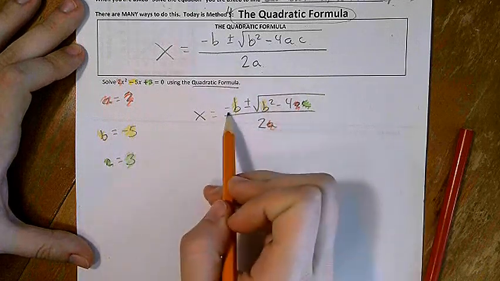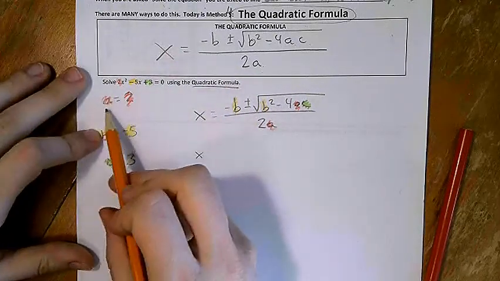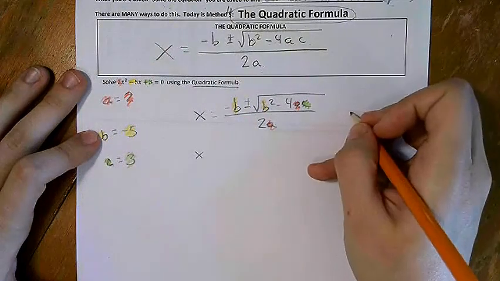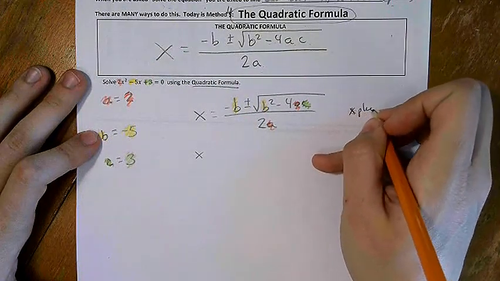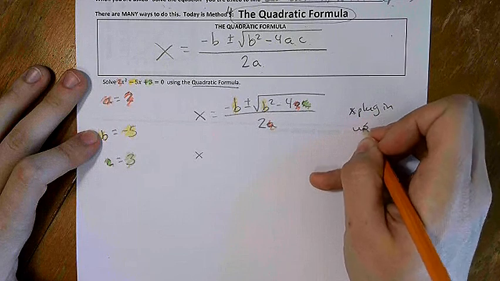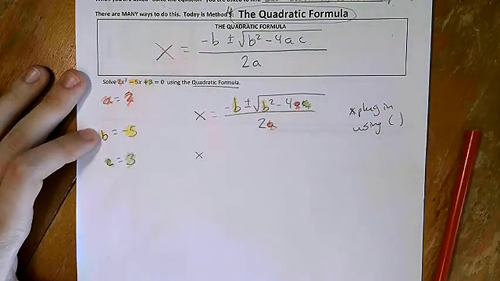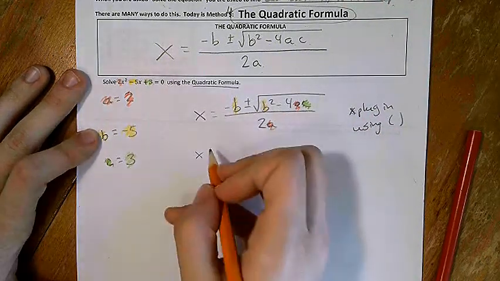So now our next step is plugging in our values everywhere. Always plug in with parentheses, all right? Plug in using parentheses. Give it a hug. Everyone loves hugs.